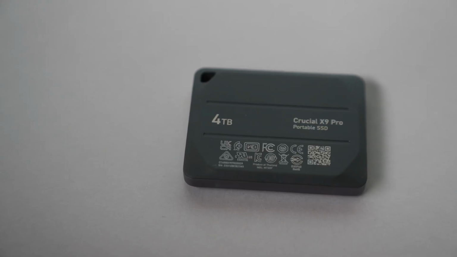SSDs definitely tend to be more expensive than spinning hard disk drives, so if you want to save cash, here's what I'd recommend. Keep a fast SSD on hand for any project that you're currently editing. Then, when a project is complete, you can back everything up to some hard disk drives or spinning disks. Then you can wipe the SSD clean and load it up with the next project for editing.